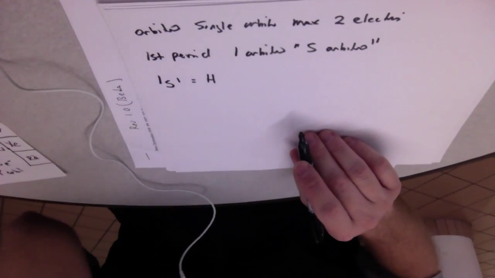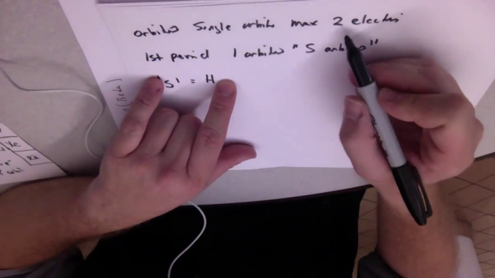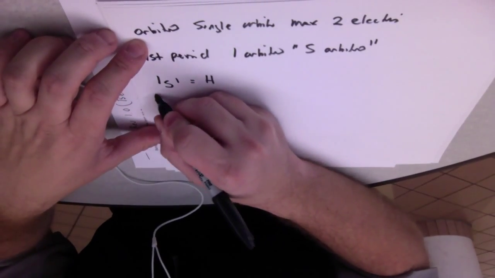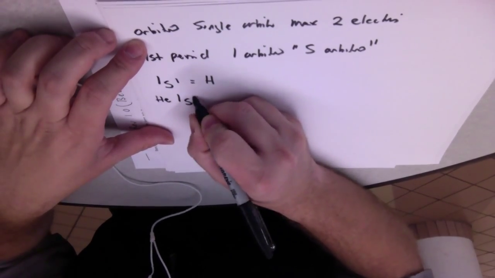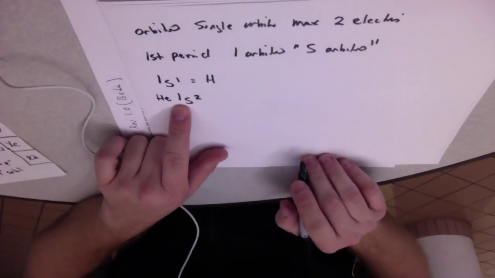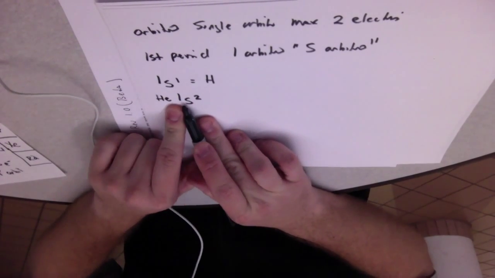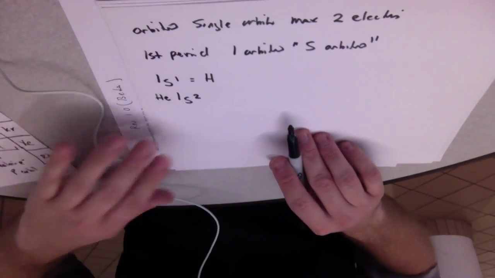Now let's move on to helium. Helium has 2 electrons that we need to worry about. Remember what I said, I could put 2 electrons in a single orbital. So helium's electron configuration would be 1s2. I have 2 electrons in an s orbital, and those are all in the first energy level. So that's where we're at there.